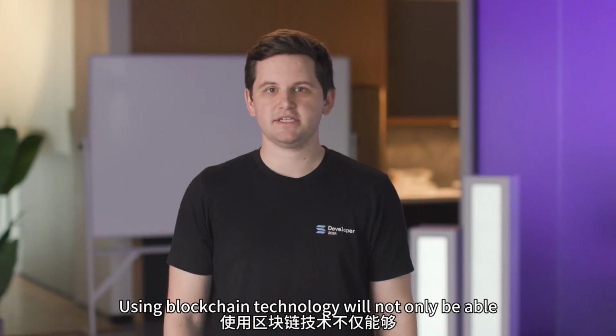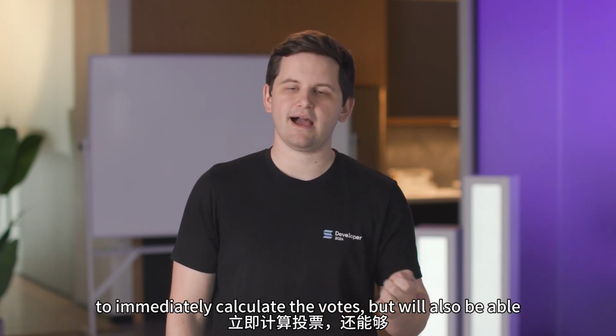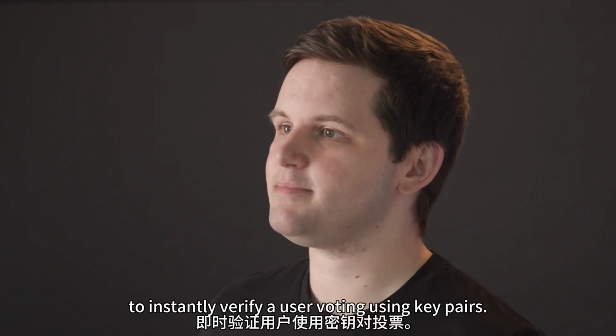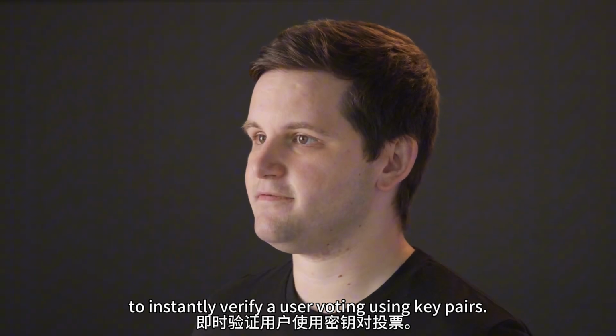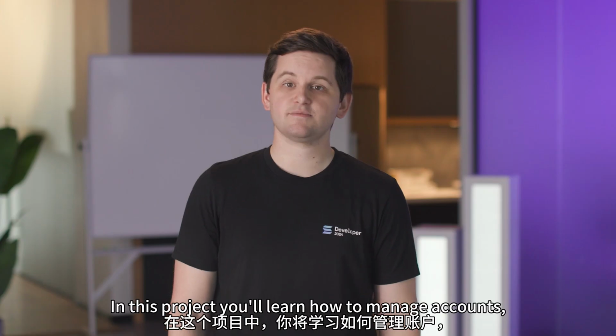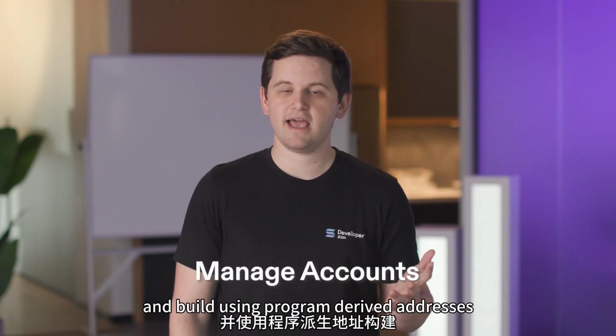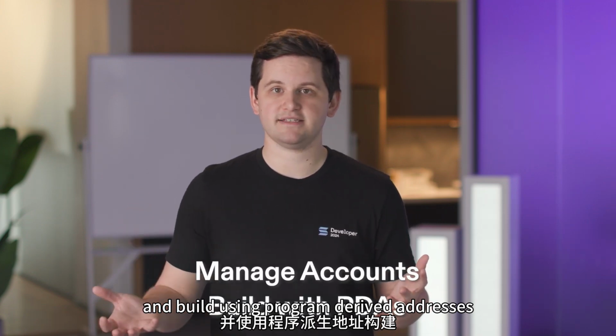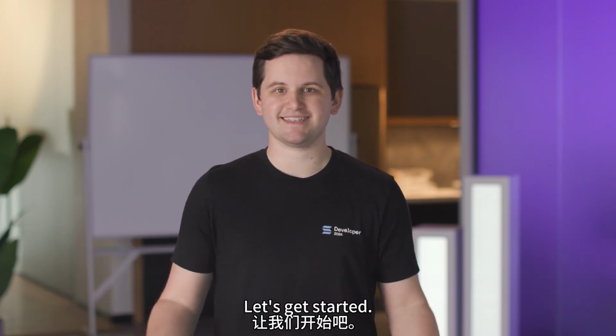Using blockchain technology, we'll not only be able to immediately calculate the votes, but we'll also be able to instantly verify a user voting using key pairs. In this project, you'll learn how to manage accounts and build using program-derived addresses with best practices. Let's get started.